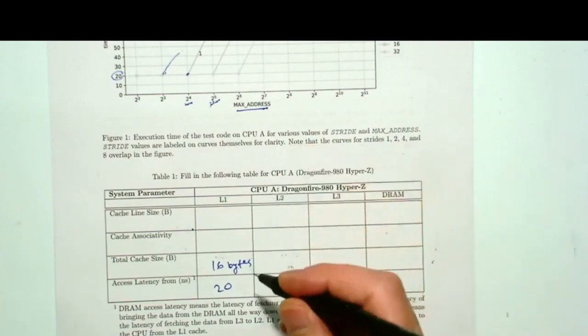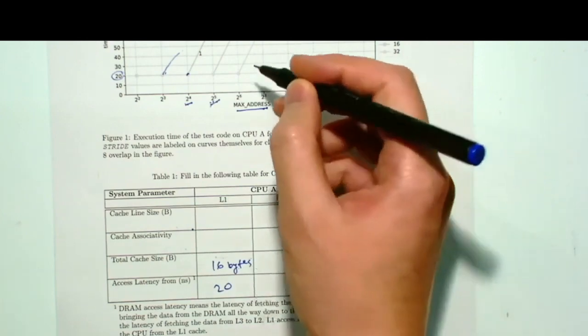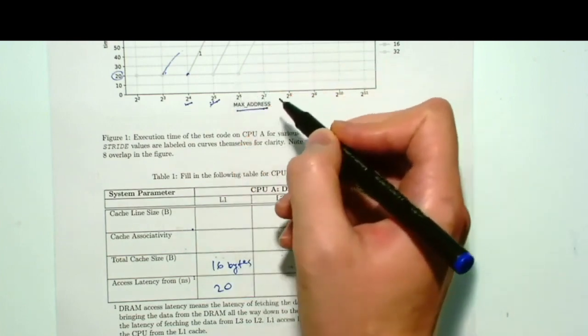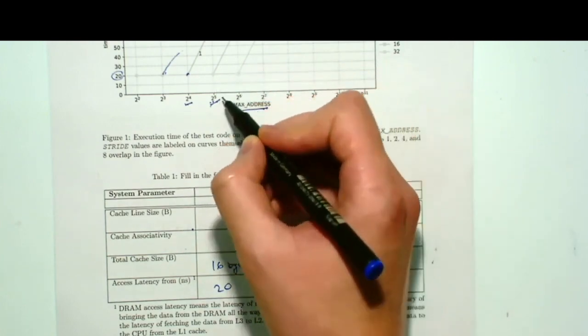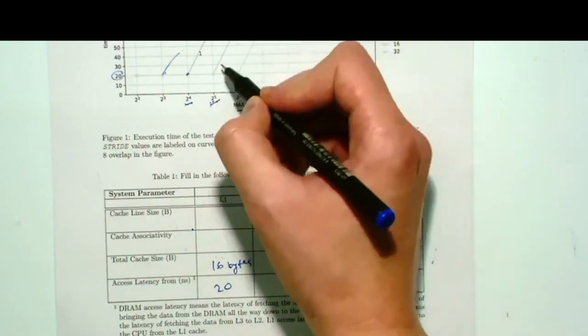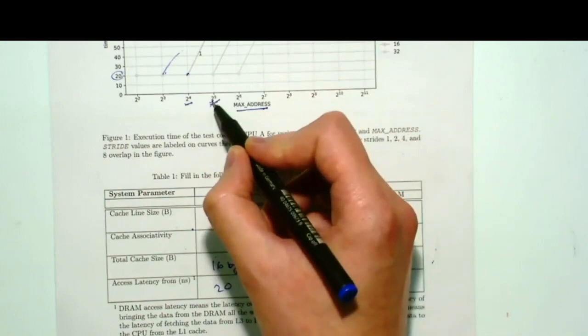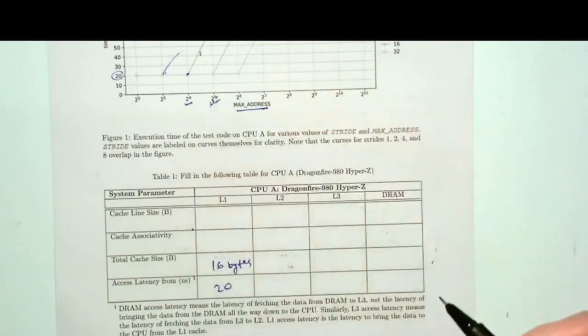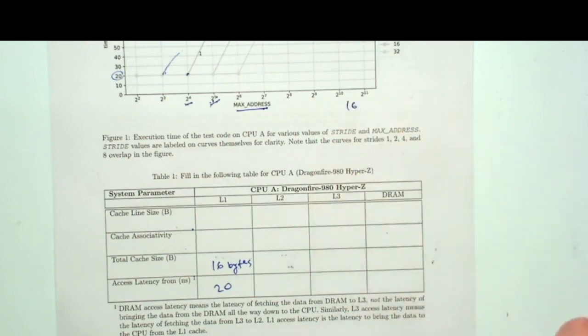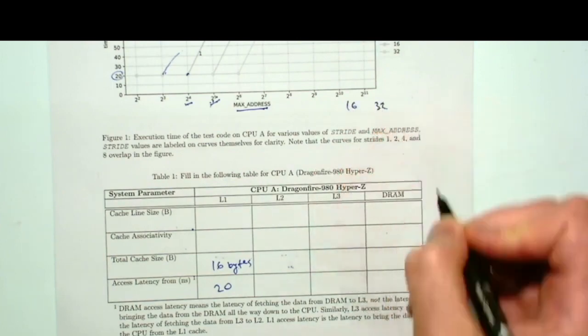How you can tell this is by looking at the other strides. One thing we see here is that when we increase the stride to 16, and the max address to 2 to the 5th, which is 32 bytes, right? So we have 16 bytes of stride, and we are accessing a total of 32 bytes of a region.